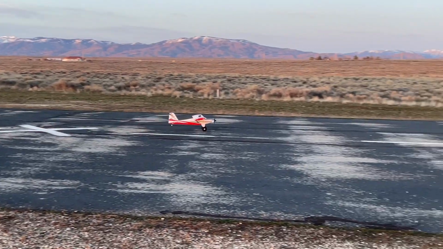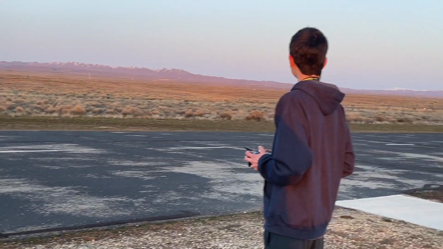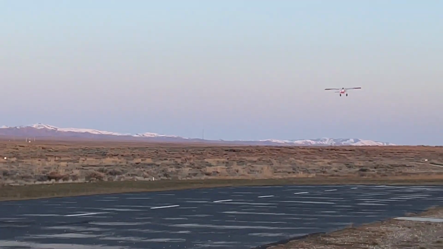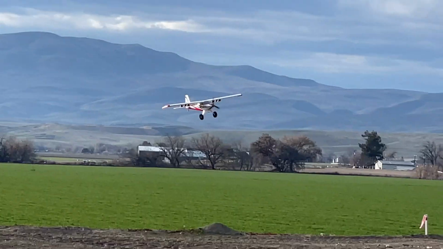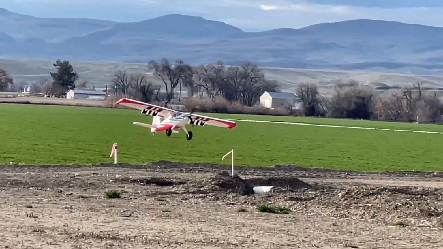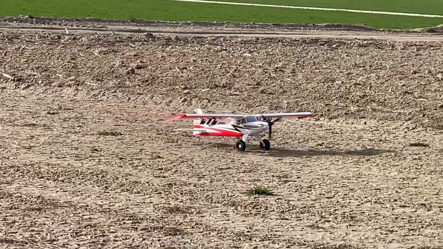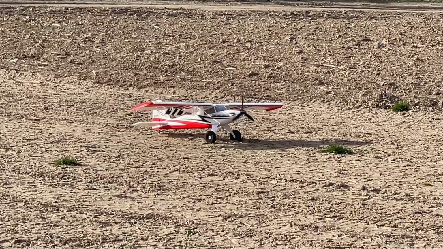With the takeoff, we're going to input throttle and pull up on the elevators to easily guide the plane into the air. With the landing, we want to feather the throttle and gently guide the plane onto the ground using our ailerons to make sure it doesn't tip over.